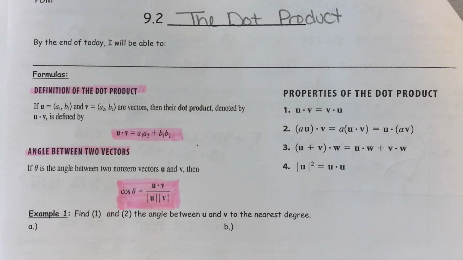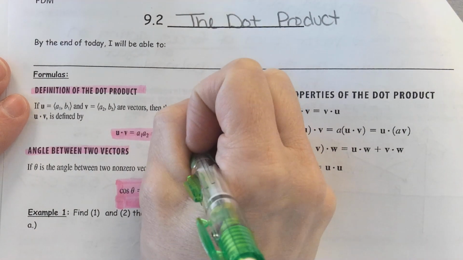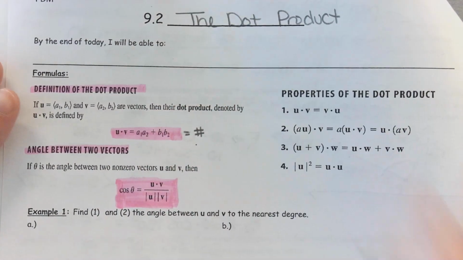A number that gives us information about how two vectors compare to each other. The way that we find the dot product is we take the horizontal components and multiply them. We take the vertical components and multiply them. And then we add those two things together. So when you get an answer for a dot product, it should be a single numerical number. So it's going to equal some number.